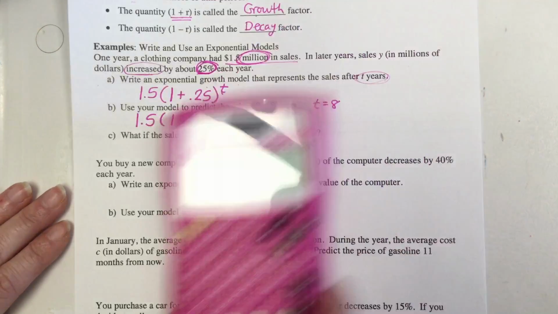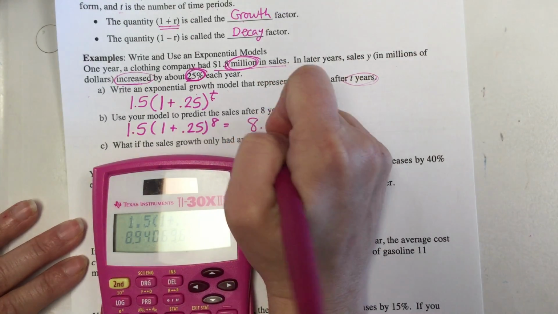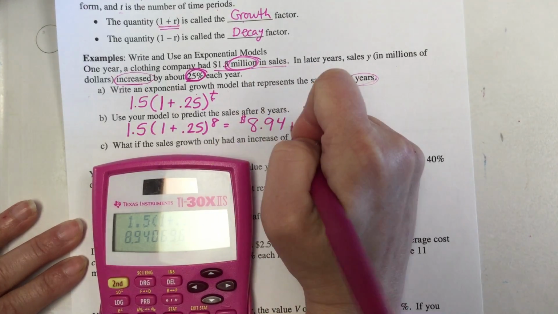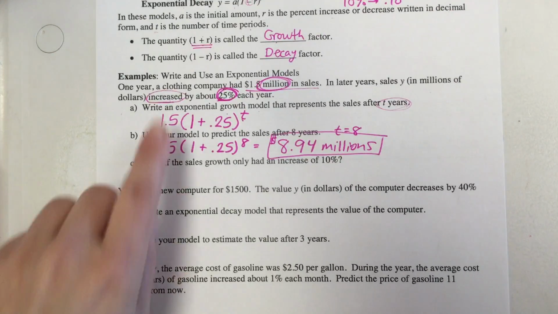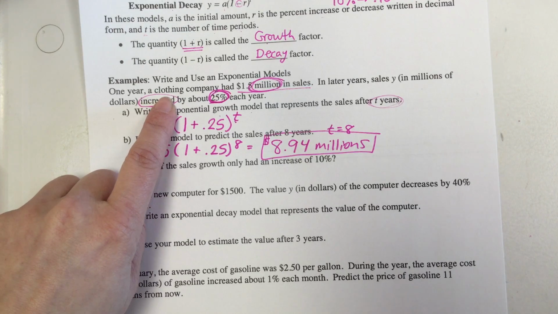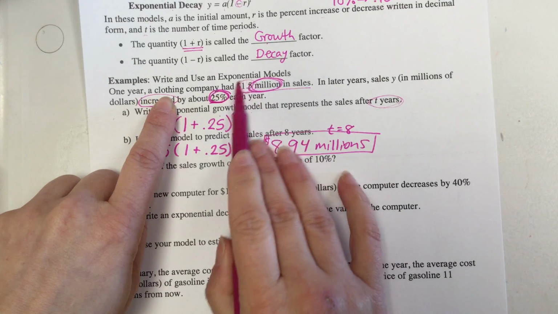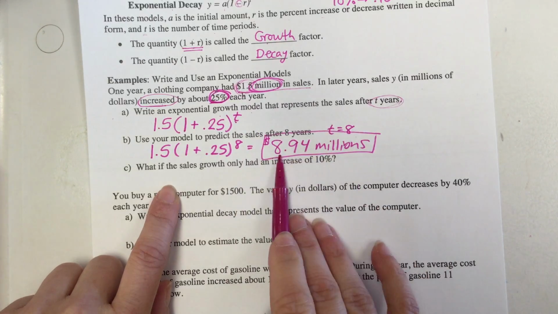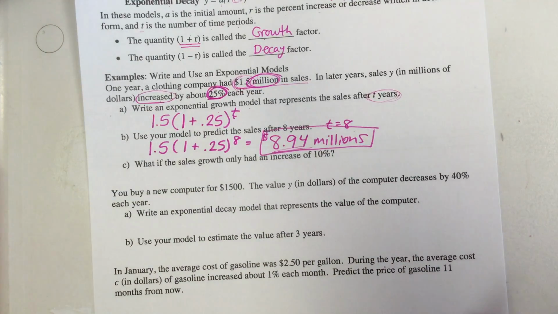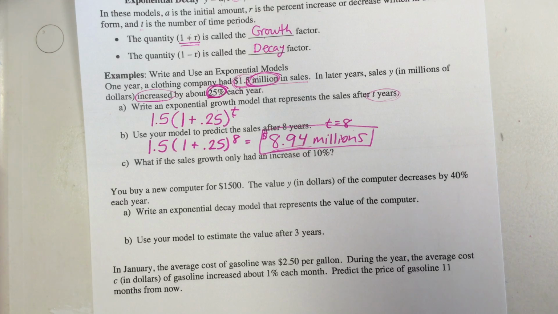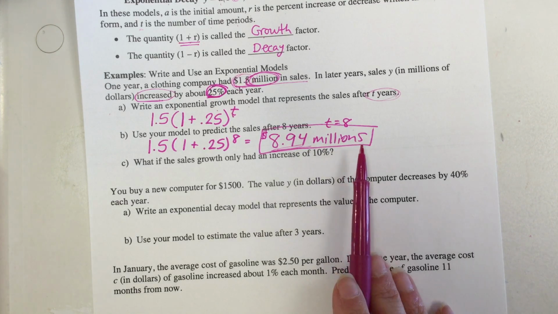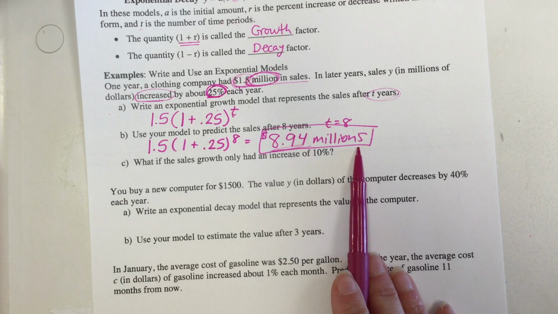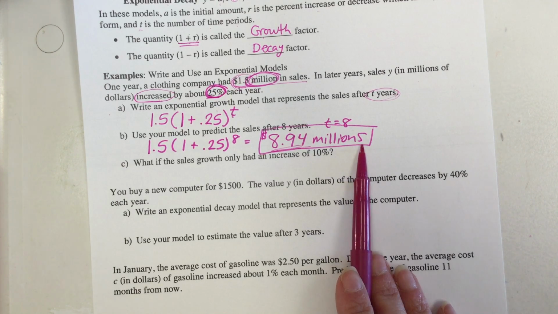So 8.94, and remember, this is in millions. So check that out. That is crazy. If this clothing company is actually continuing to grow at that rate, it started at 1.5 million in sales. 8 years later, they can be expecting to make 8.94 million. And companies use this type of information so they figure out how many employees can they hire and can they maybe open additional stores because they have the money coming in to fund it.